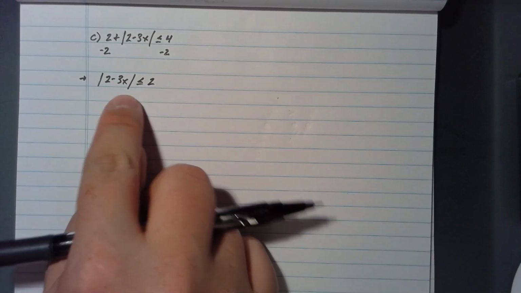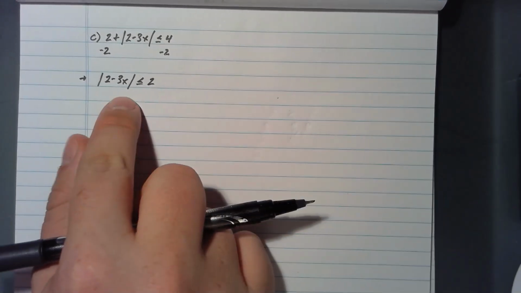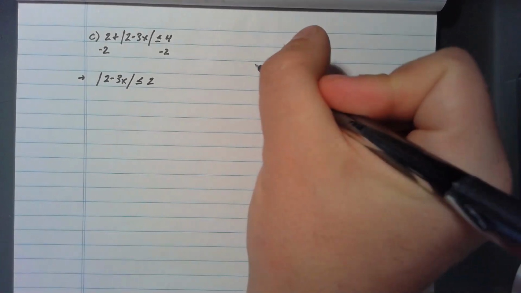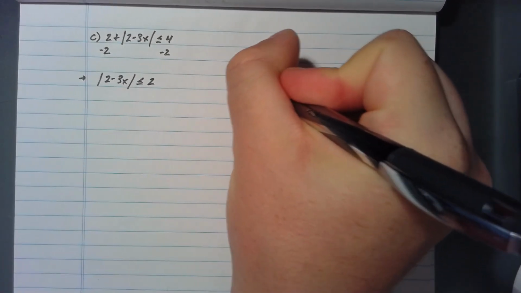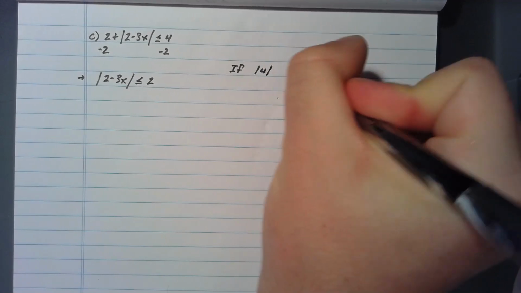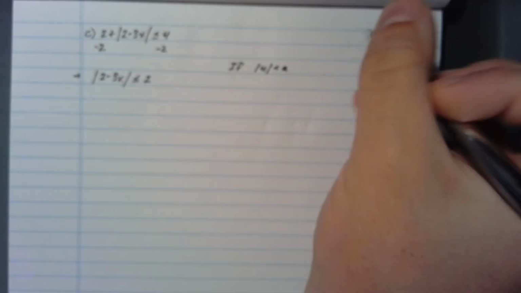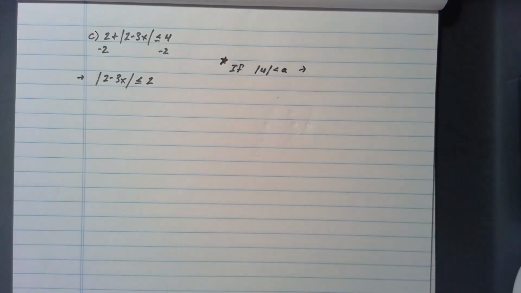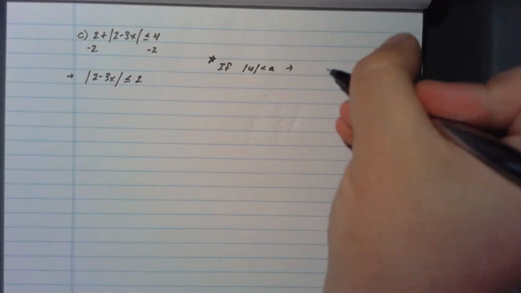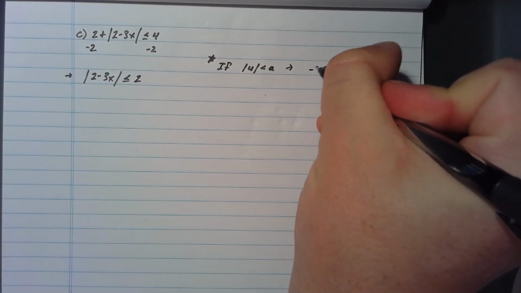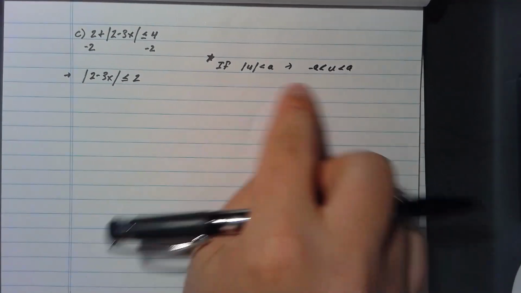When we have an absolute value expression, if we have the absolute value of u is less than a, then the equivalent statement is u is less than a, but it's also greater than negative a. If you look at your notes, something like this is in your notes.